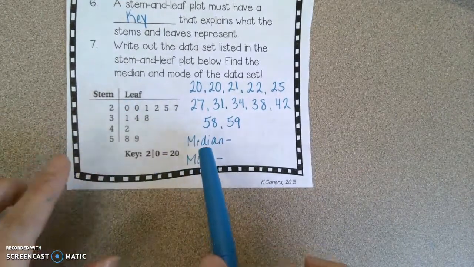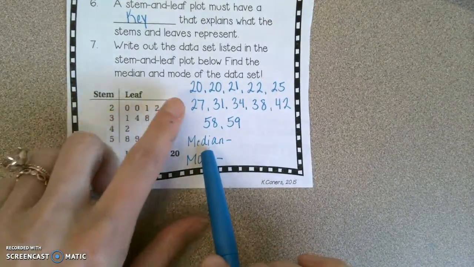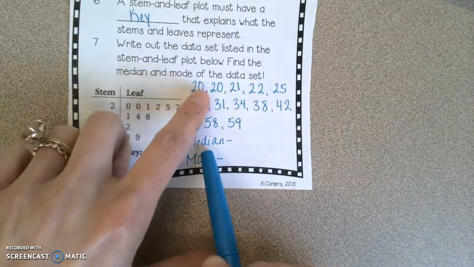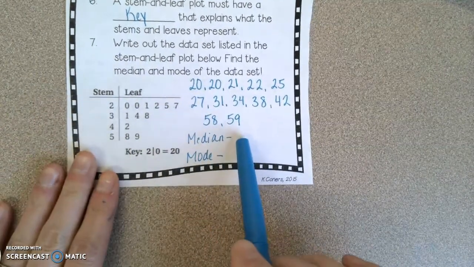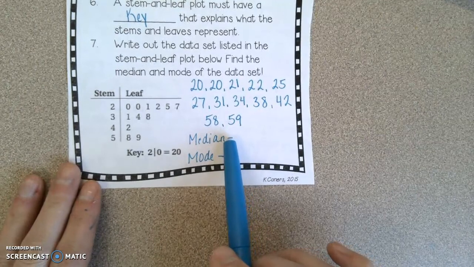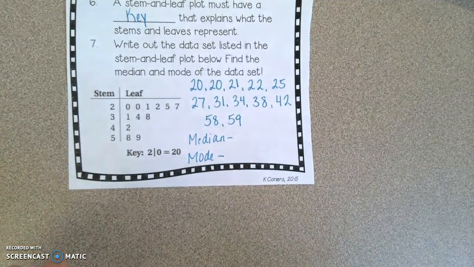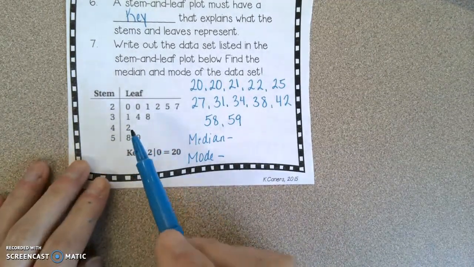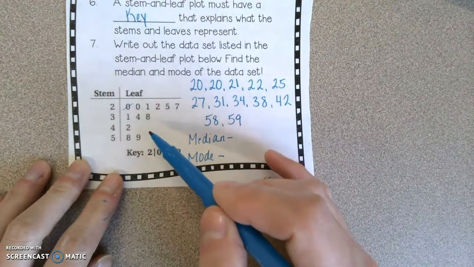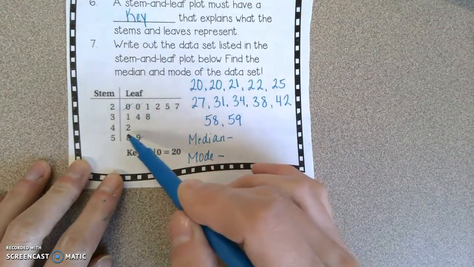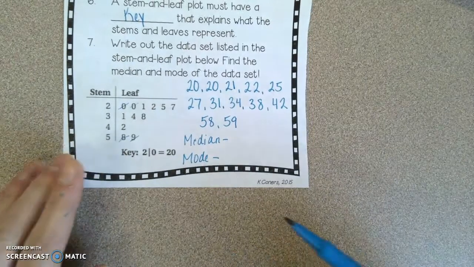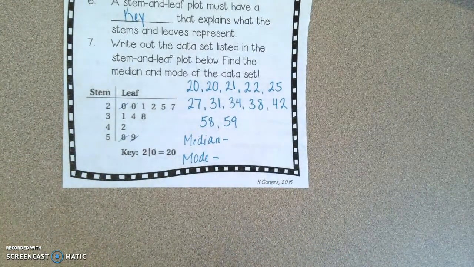So when you write out the data set, this 20 is 20. Another 20 is 20, so go ahead and write out the rest of those. And then I want you to find the median and the mode of that data set. When you find the median, kind of like a dot plot, you can work your way to the middle just using the leaves if you wanted to. I could cross out the smallest and then the biggest and work my way to the middle that way. The mode's going to be the one that shows up the most.